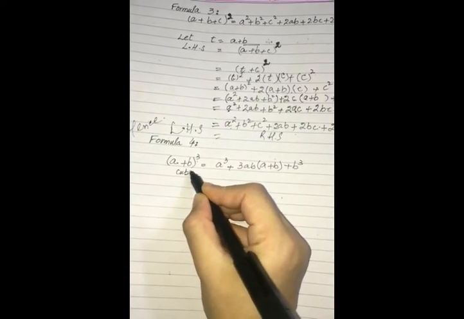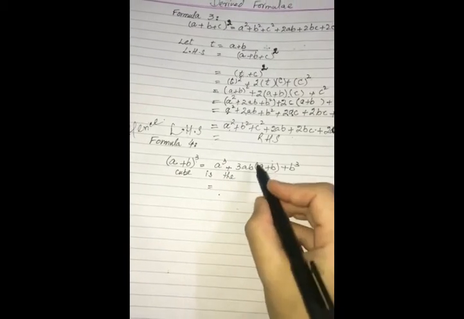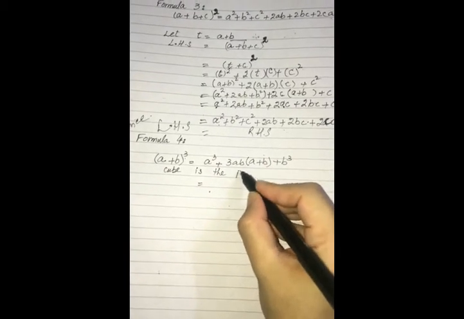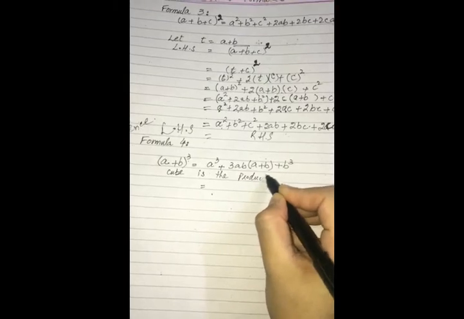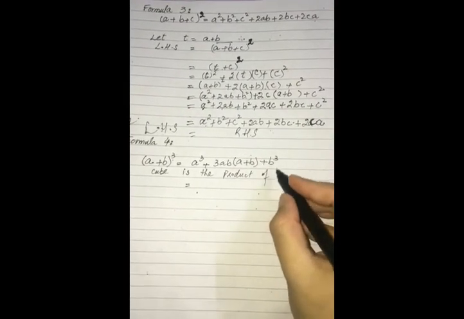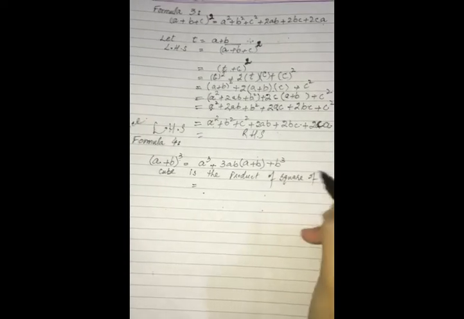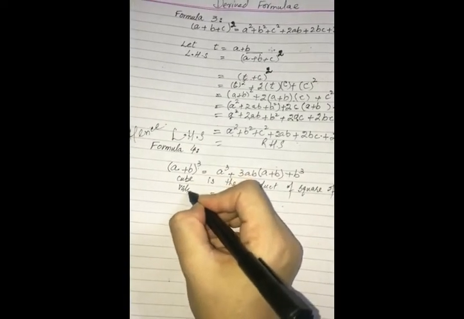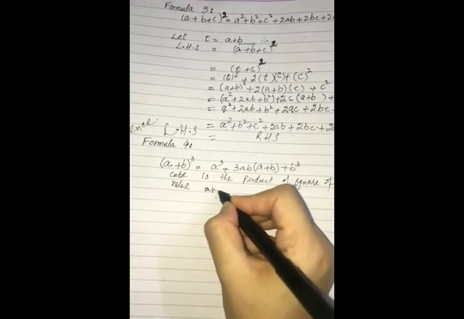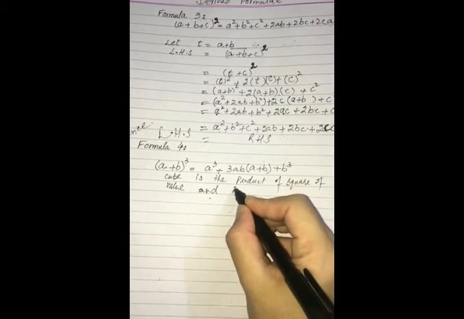I am going to write it here. Cube is the product of the square of the value and the value itself.